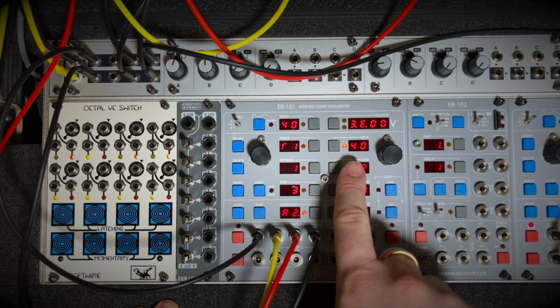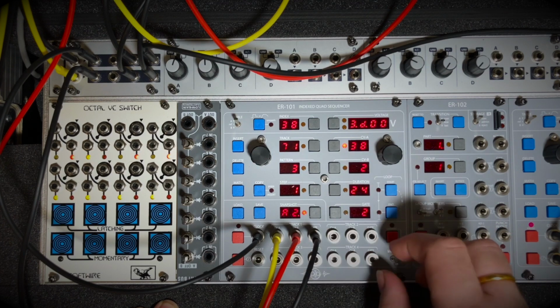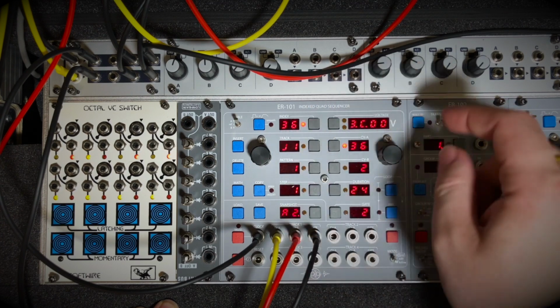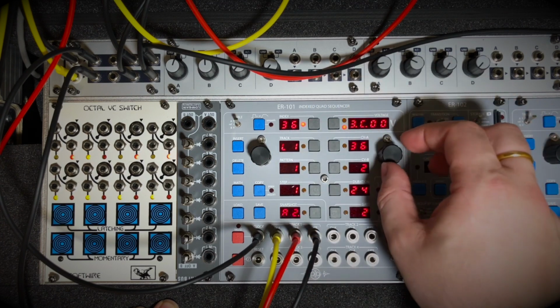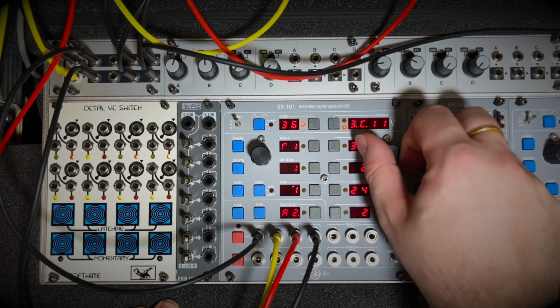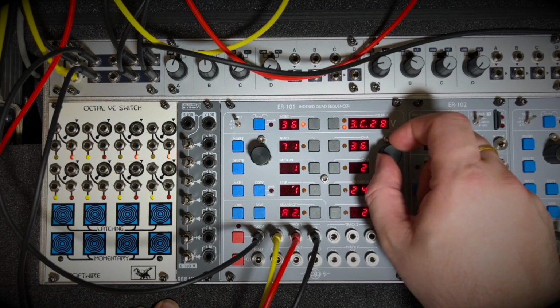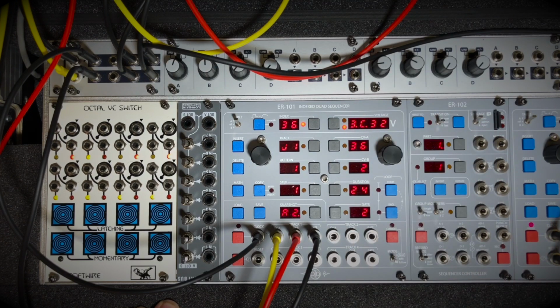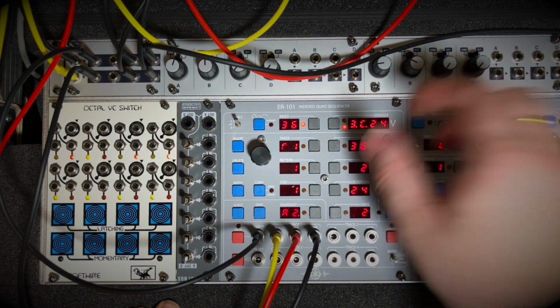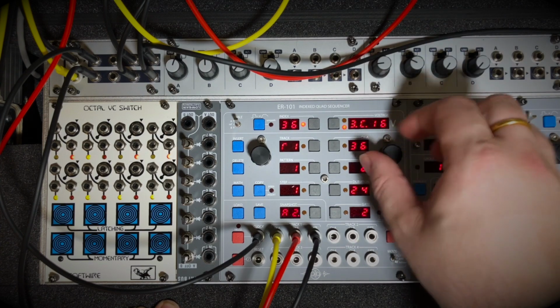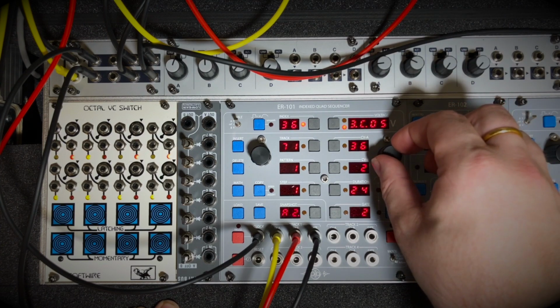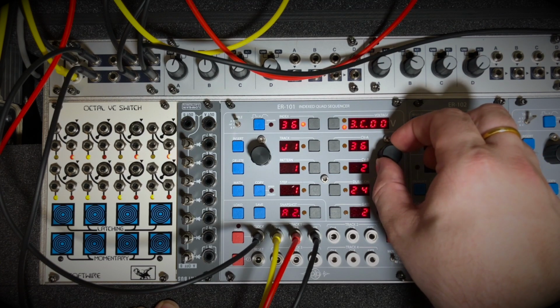So there's 36. We keep seeing it a lot of times, right? So let's go to 36 and just detune it. Now, we could actually be tuning it here, right? The oscillator could be slightly out, and we could be tuning it.